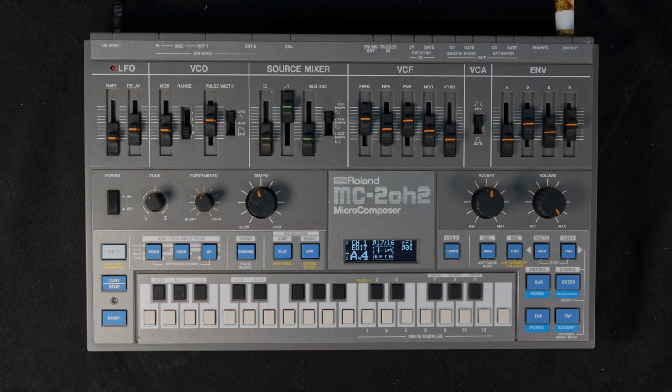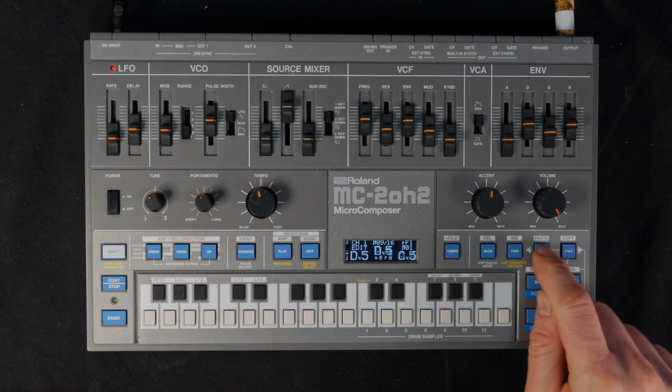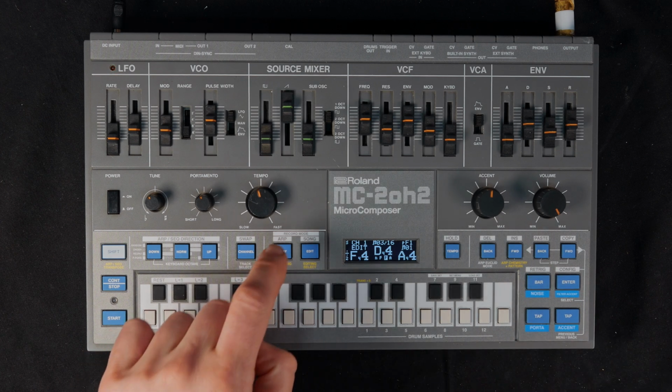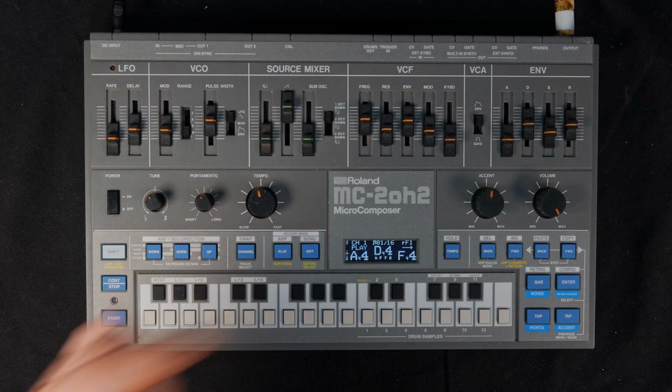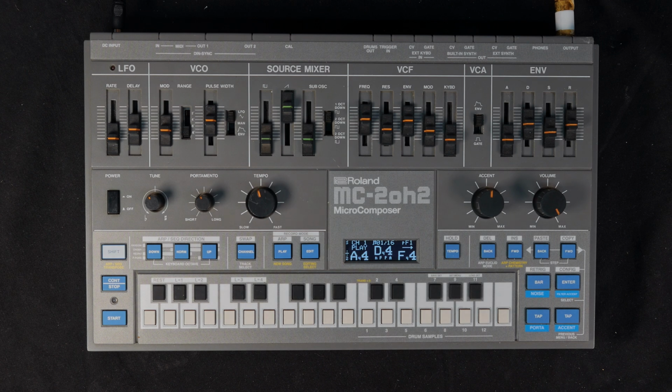So, we now have a 16 steps pattern. Let's play it. We just press play and release it, and oh, it's not playing. This is because our master clock is not running.